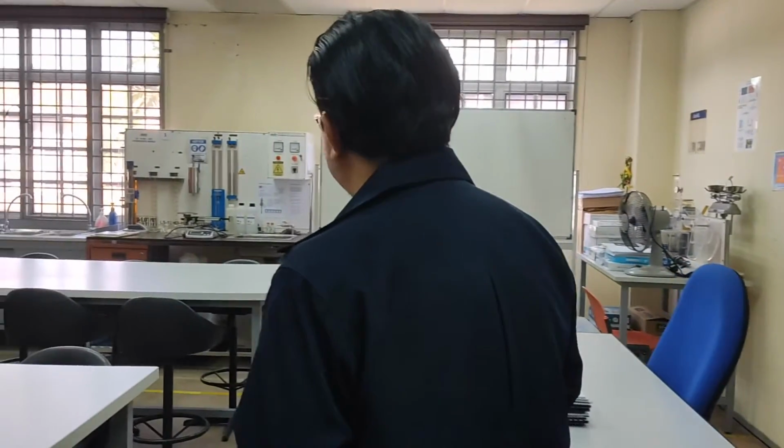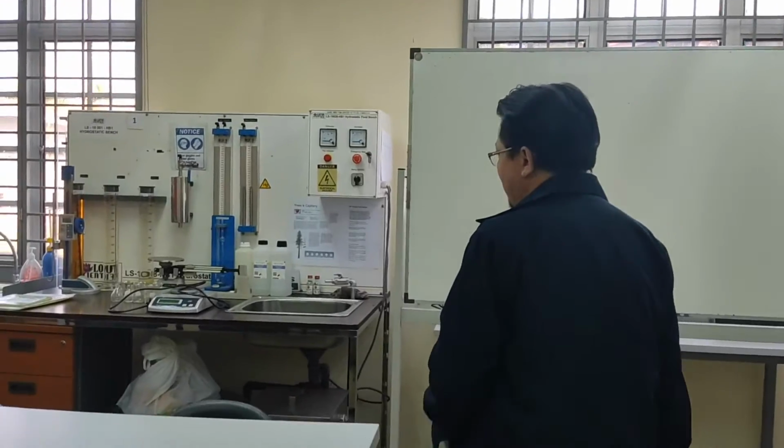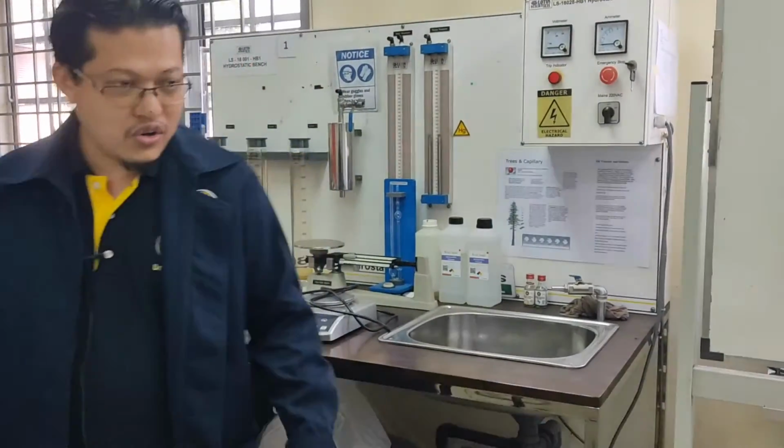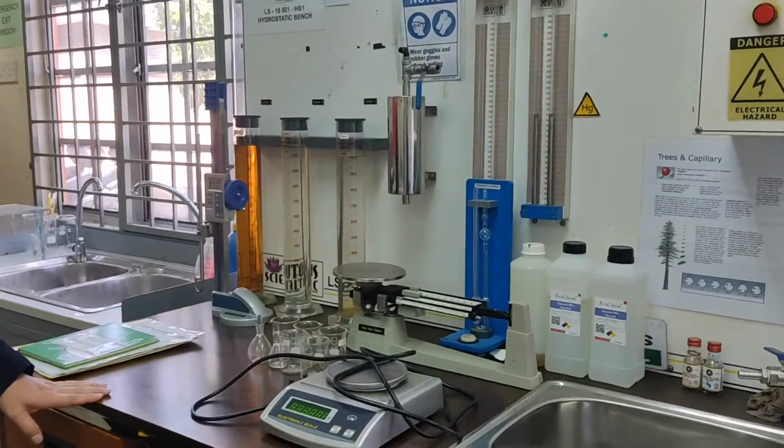This is the fluid mechanics lab. We use this lab for 2 subjects for the bachelor of mechanical engineering. For Fluid 1, we use around 4 labs from this lab. Number 1 is fluid hydrostatics. This is the hydrostatic bench, which we use for Fluid 1. We have 3 experiments from this lab.